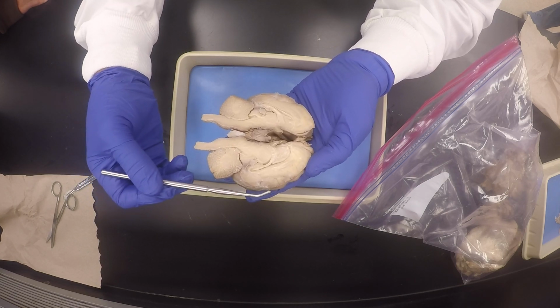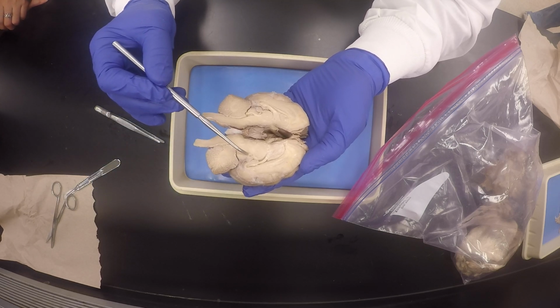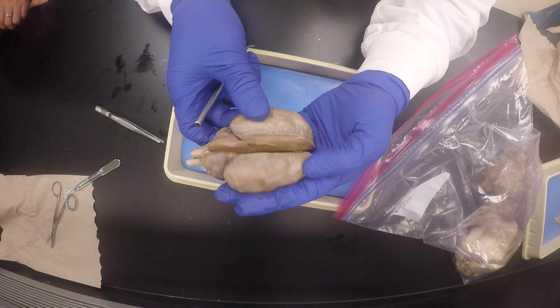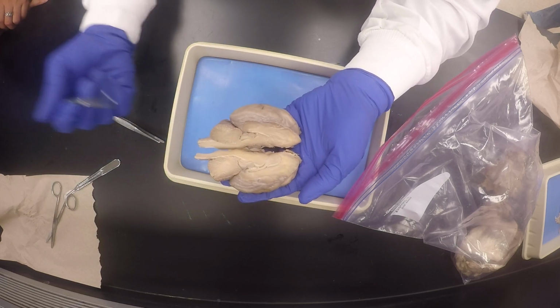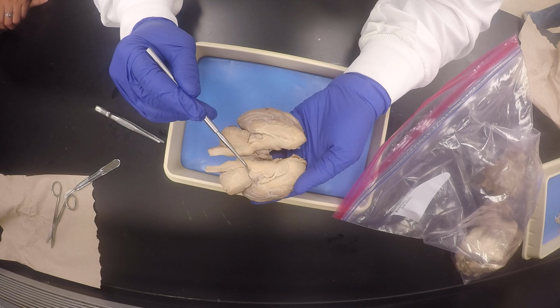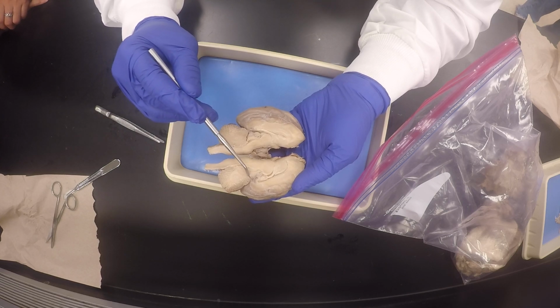This is the top of the brain, right? So this one is here, so this is the inferior. You see, because it's like this. You see what I'm saying? So this is the top and this is the bottom. So this is the inferior colliculus. Therefore, this sort of is the superior colliculus.